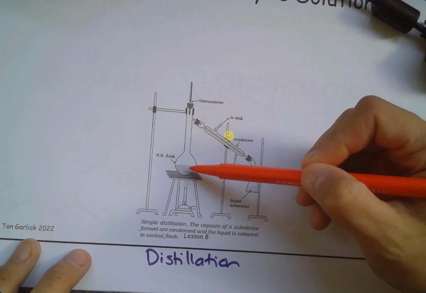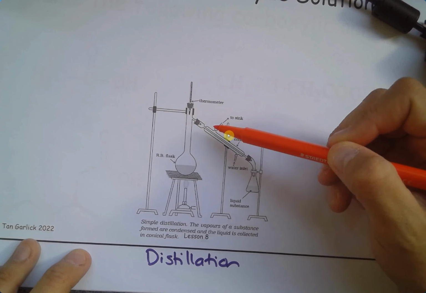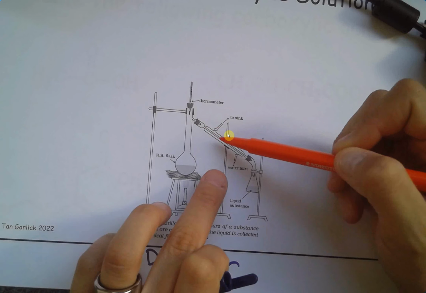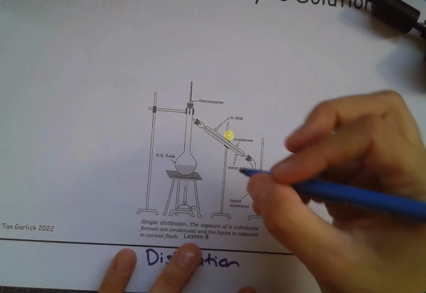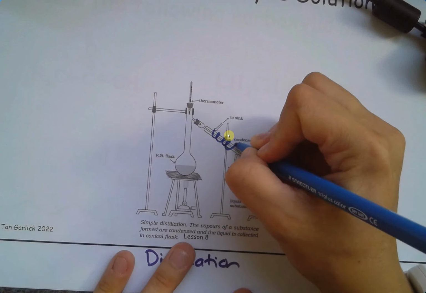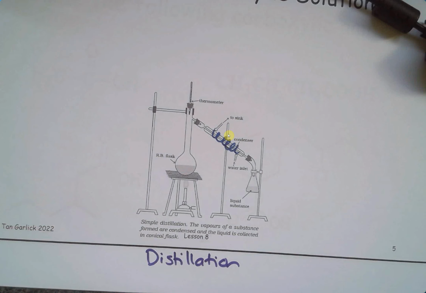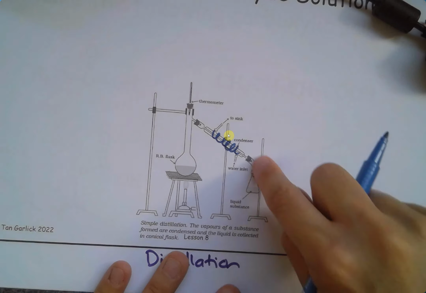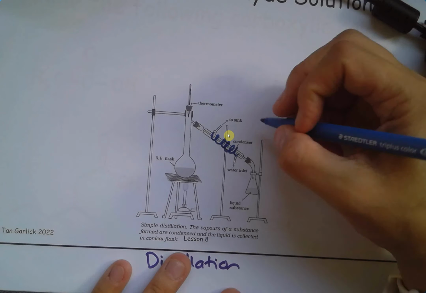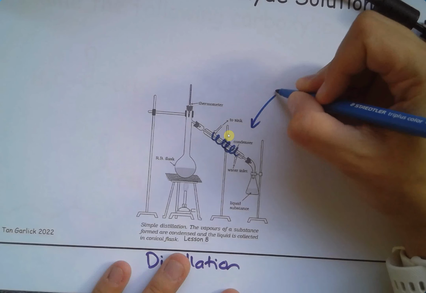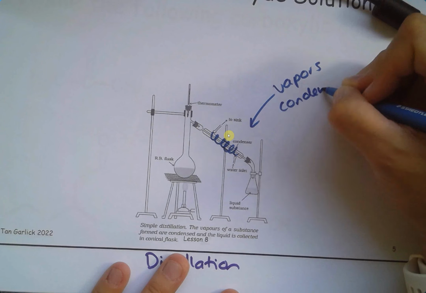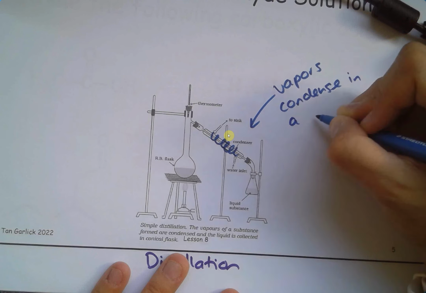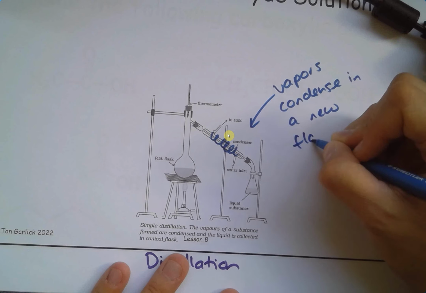Now, in this case, when it evaporates, it's going to go down into the condenser, but that condenser, again, has cold water flowing on the outside to help cool it down. But when that solution condenses, it's going to condense in a new flask. So vapors condense in a new flask.